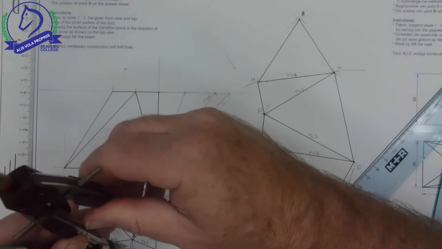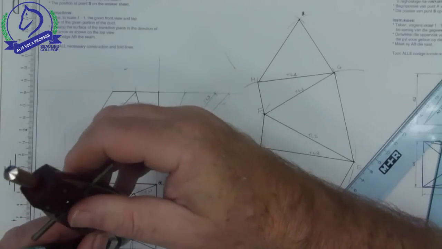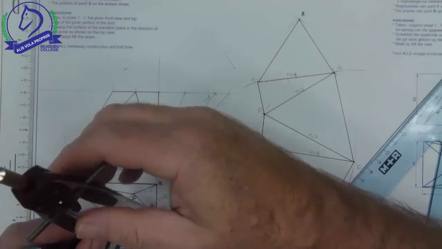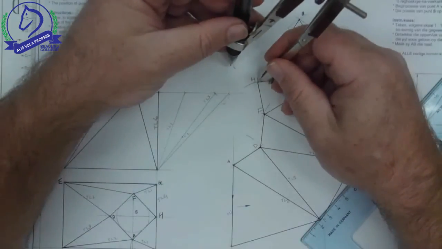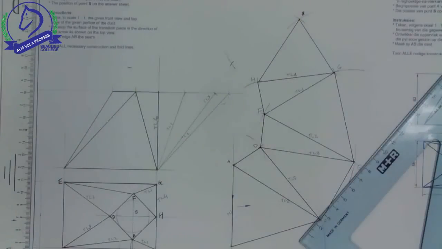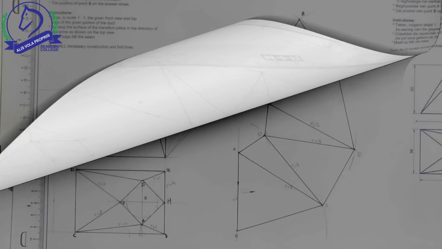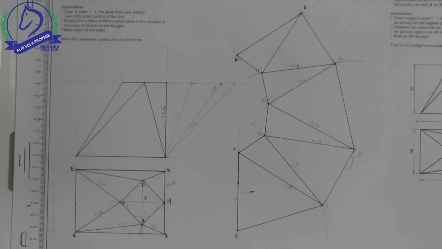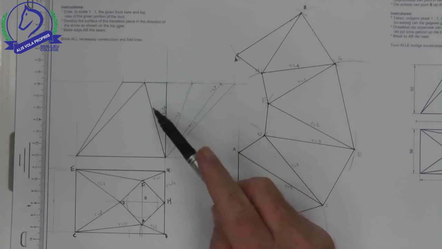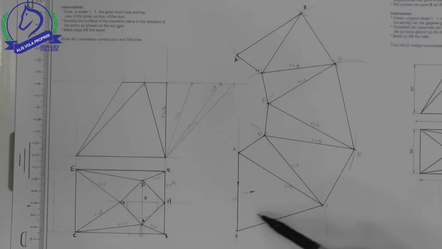And from H I need to mark off the distance to A. Mark that off, giving me point A, and join the points up. And that gives me the completed drawing of the given view, in the front view, the given top view. I've calculated my true lengths, and I've done the development of the transition piece on page 94 of your workbooks.